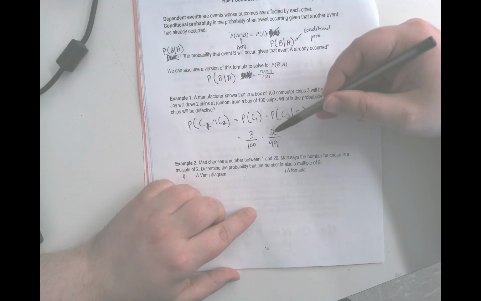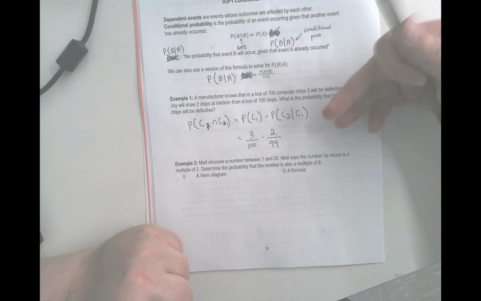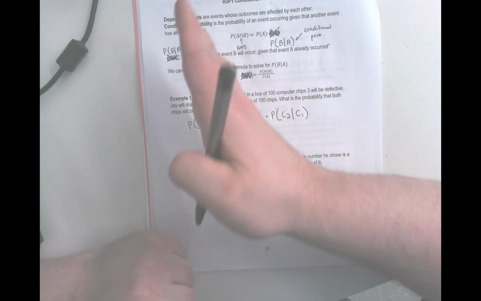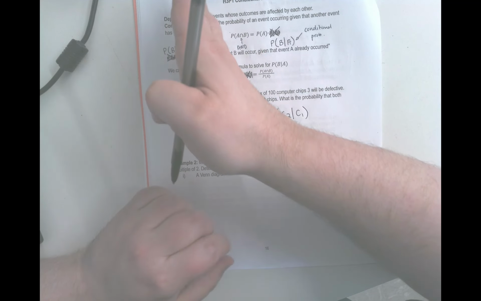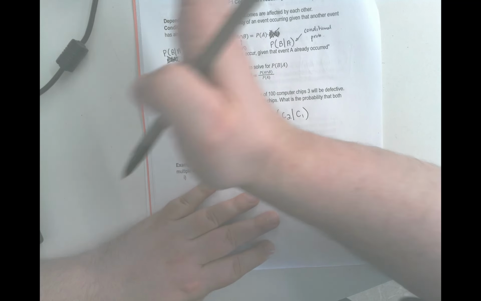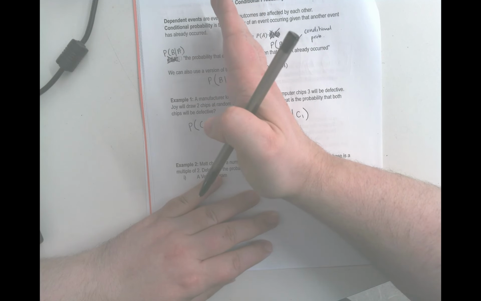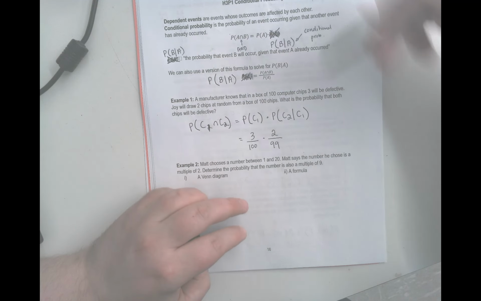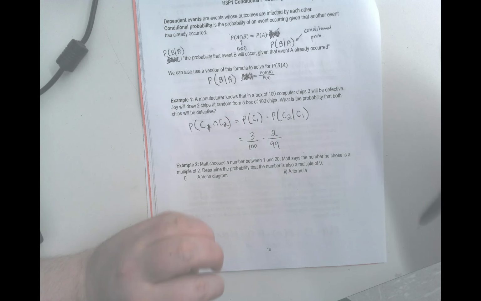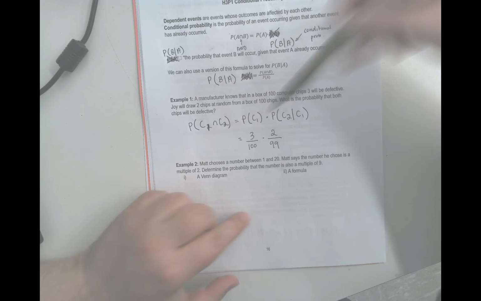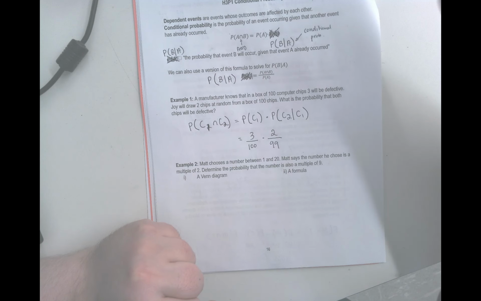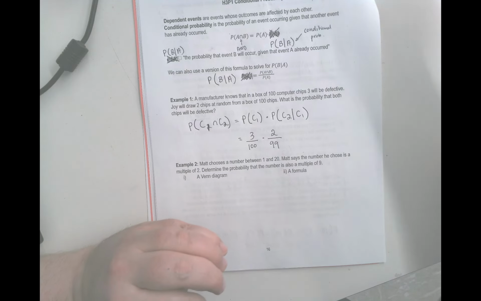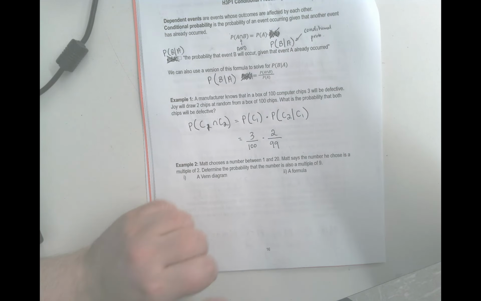This second probability is kind of like thinking back to the previous unit when we were counting down our options. For example, with 10 factorial, we have 10 for the first, then 9 for the second, then 8 for the third, and so on. This same kind of counting down idea applies here for conditional probability. So again, we had 3 out of 100 initially. We pulled one out and we are assuming that it's defective. So what would be left? There would be 99 chips and only 2 of them would be defective.